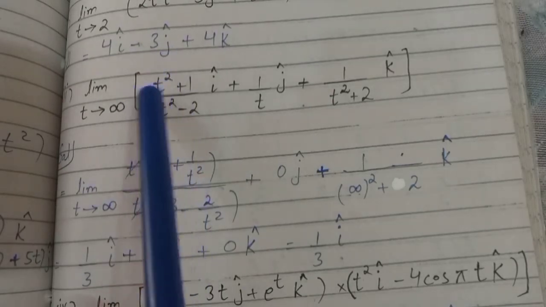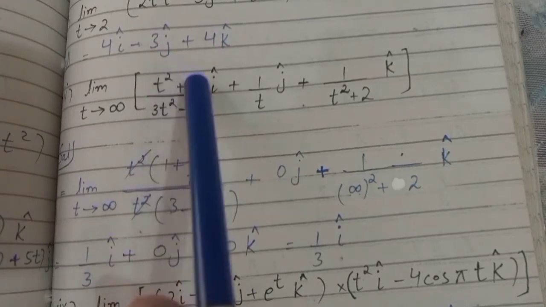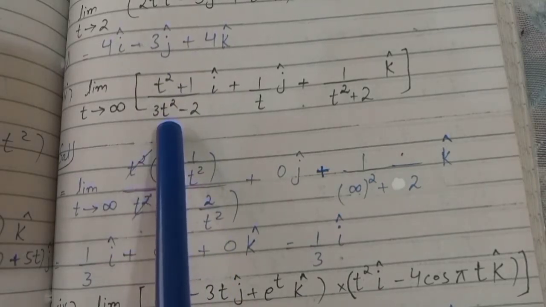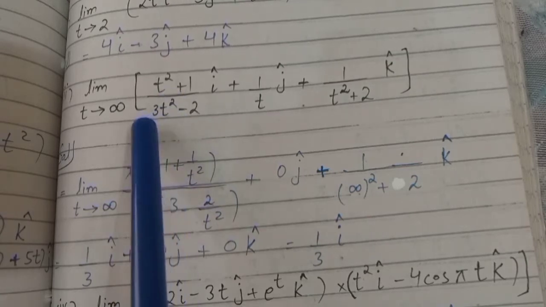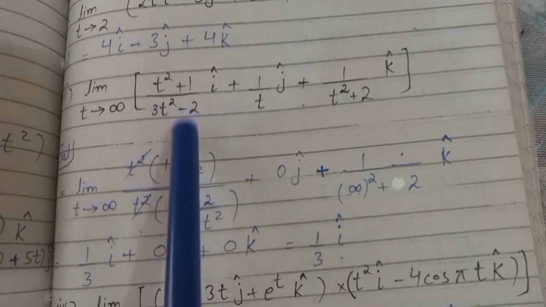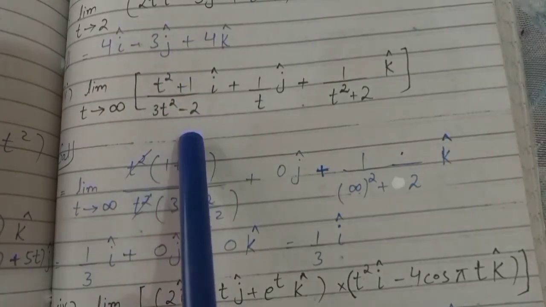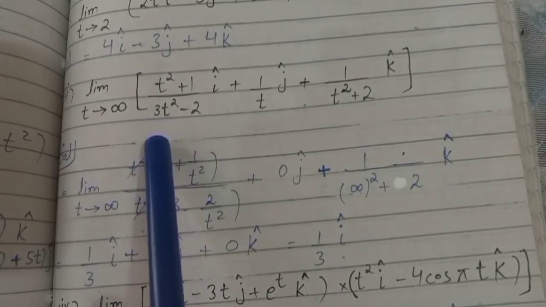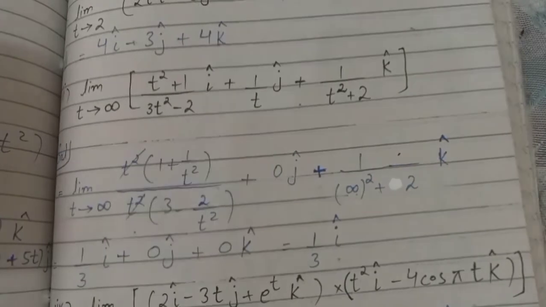Infinity squared, if we put t equal to infinity, infinity squared is infinity, infinity plus 1 is infinity. We get infinity in the numerator. If we put t equal to infinity in the denominator, infinity squared is infinity, 3 times infinity is again infinity, infinity minus 2 is infinity. So we get infinity in the denominator. We will get infinity over infinity. It is an indeterminate form. So we will try another method to find the limit of this individual component.